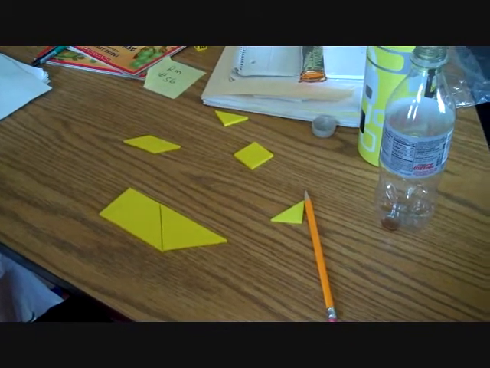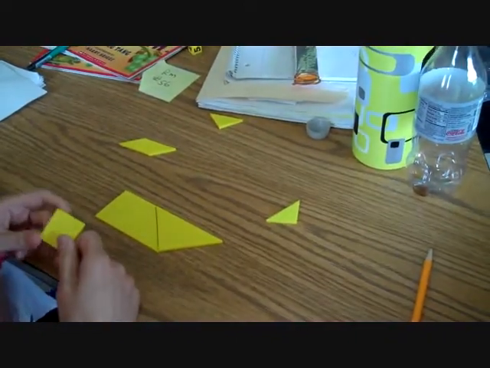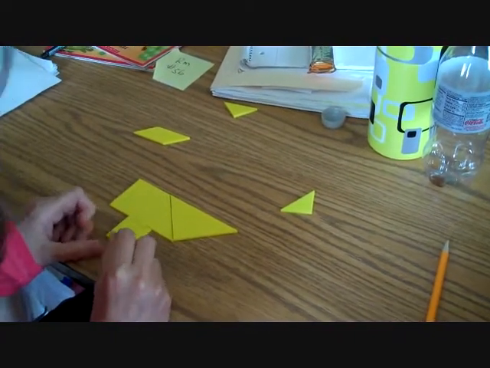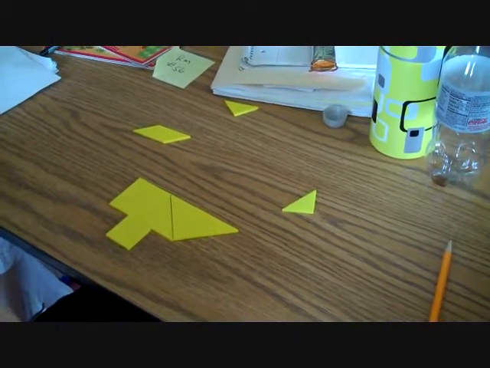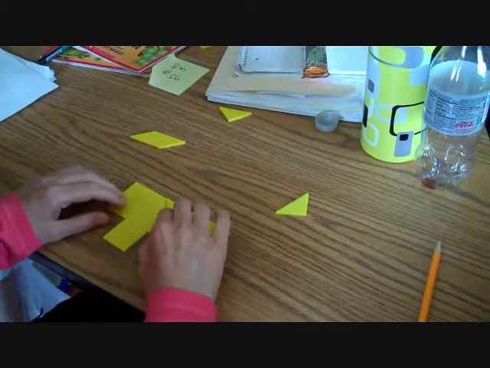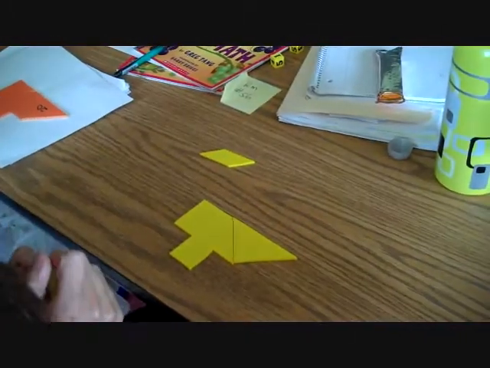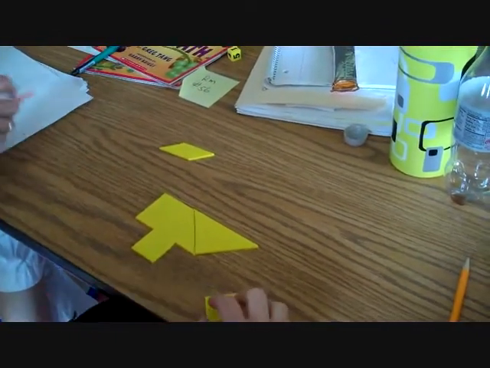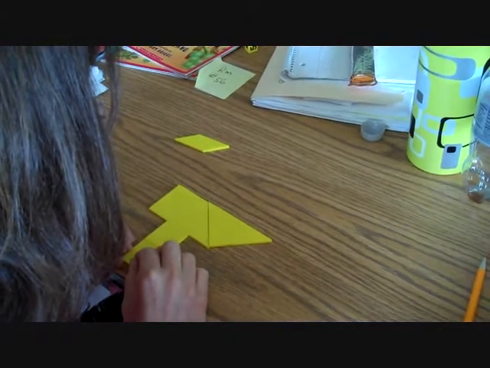Now take your square and slide your square underneath that original triangle so that it's centered. One side of the square is touching exactly the base of your first triangle. And now take your two small triangles, form a square with them, and slide them up underneath that square you just put down.